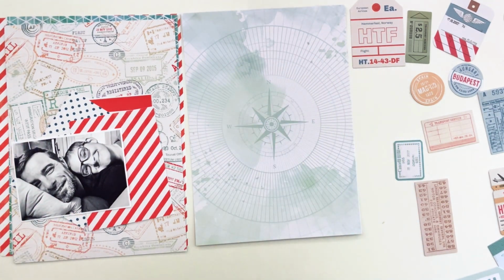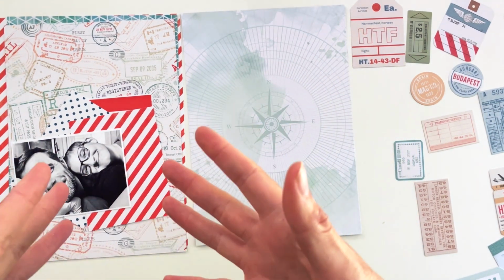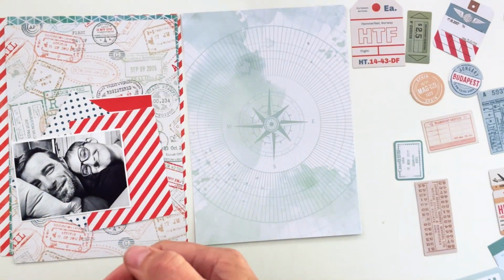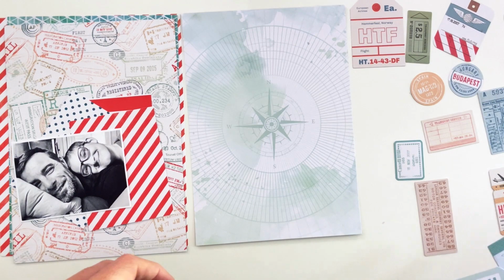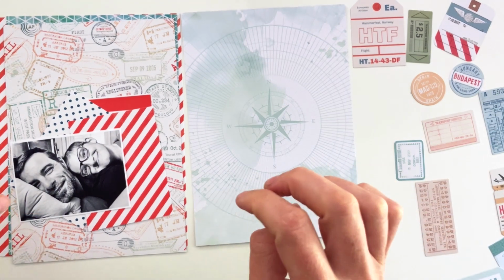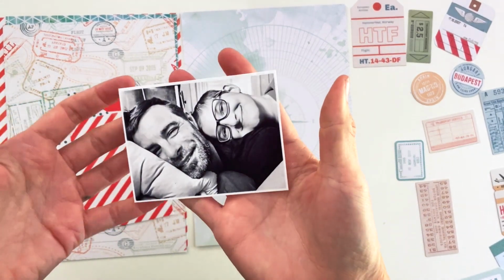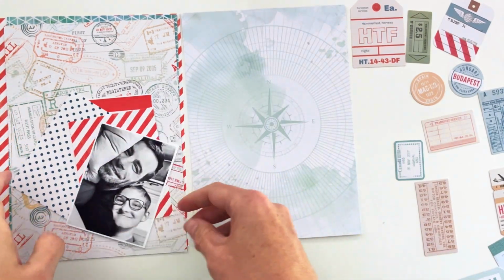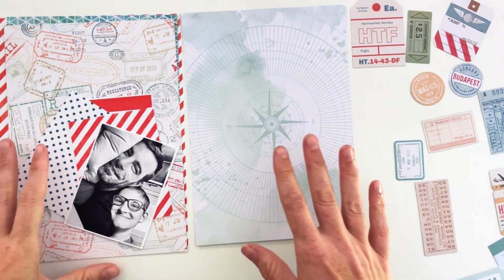And the concept of the page is like, wherever you go, my love will lead you home, kind of a thing. That's kind of the vibe I'm going for. So the travel fits in. I really love this photo of my husband and my youngest. It's perfect for this. So I'm going to go with that theme.